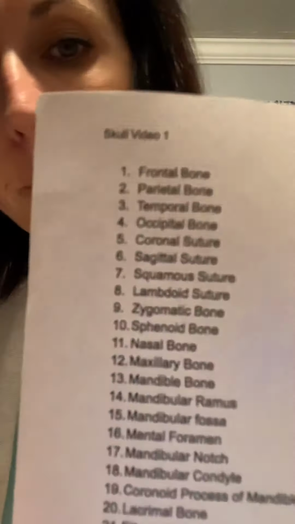Hey guys, so this is my video for the skull. I'm sitting at my kitchen table. I'm gonna record this video on my iPhone, so there's nothing else on my screen. And I have a list of the parts just so I don't forget anything, but this is the list so you can see what I have. I made sure I had 35, so that's the list. So I'm gonna get started. I'm gonna try to do it from memory, but I have my list just in case.